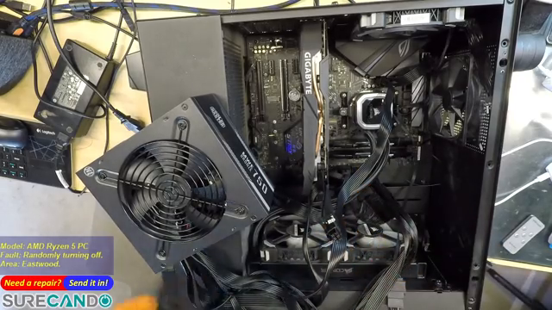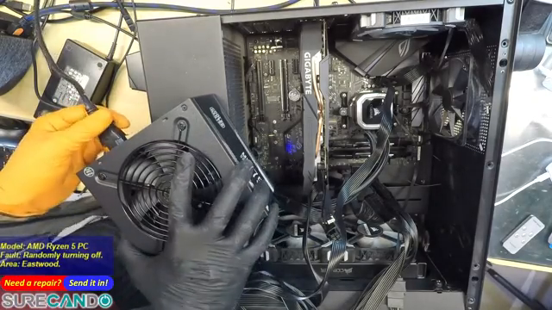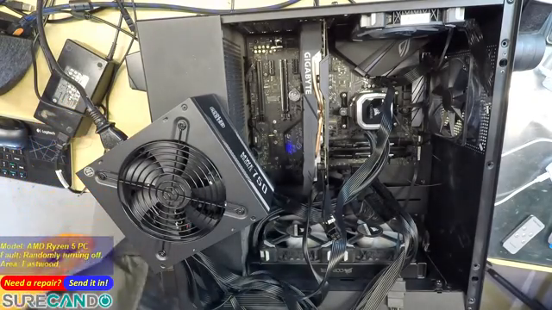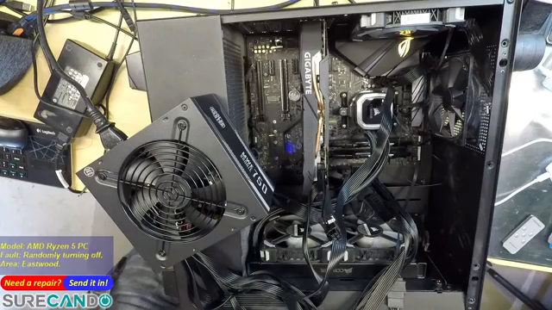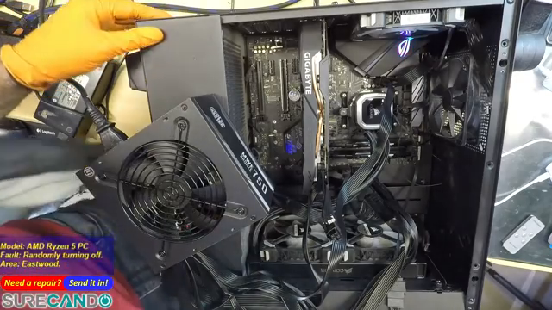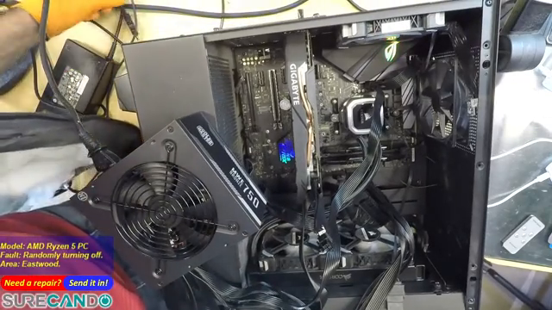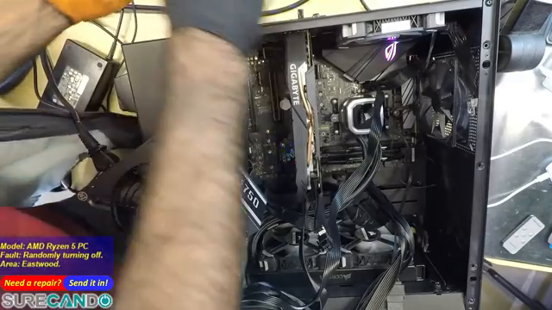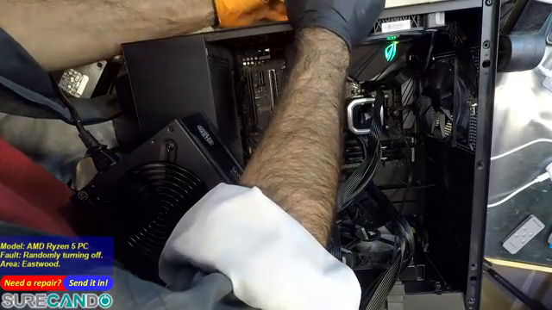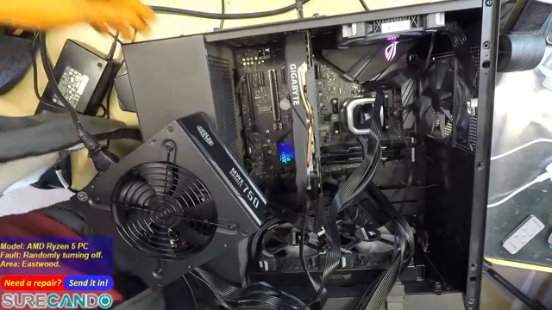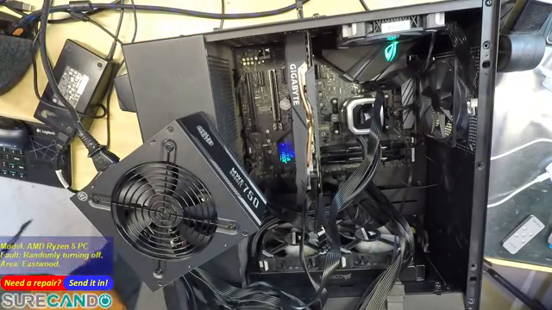Right, so off stage, power button, good. Keyboard.